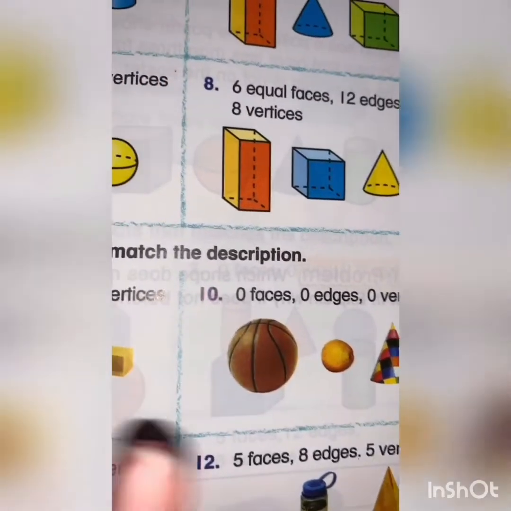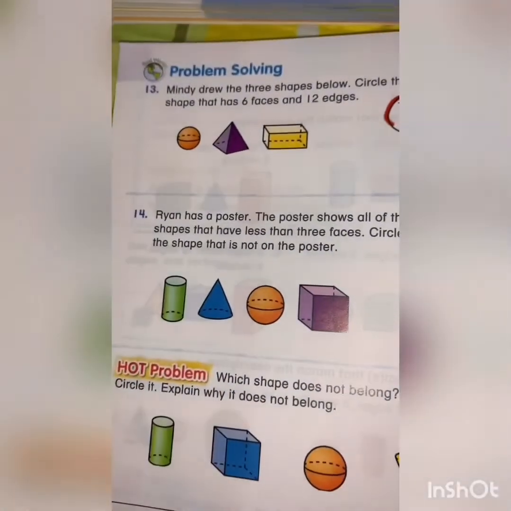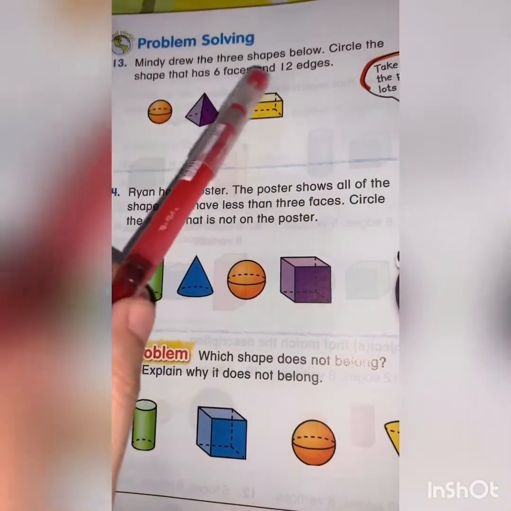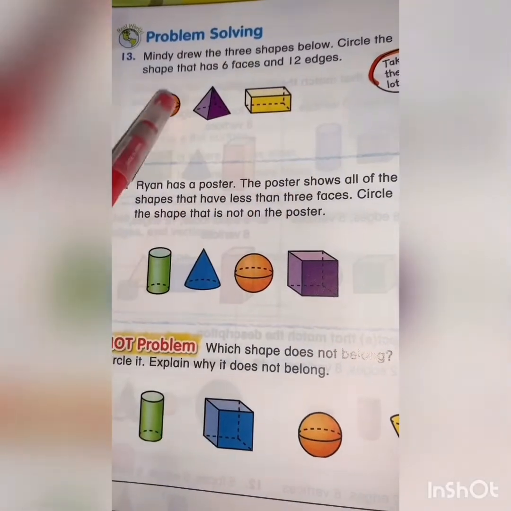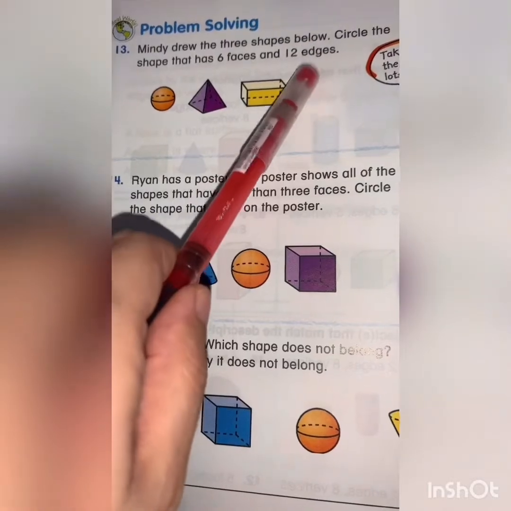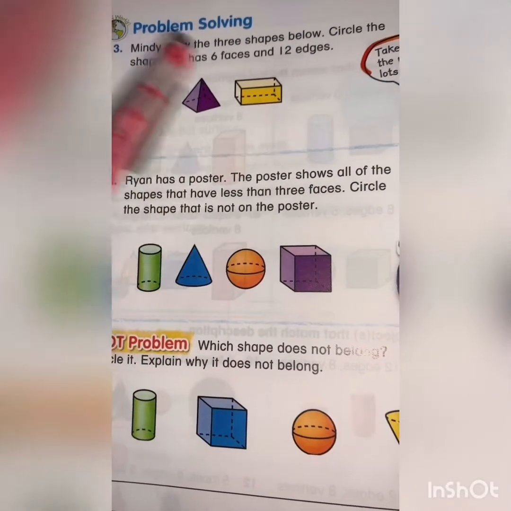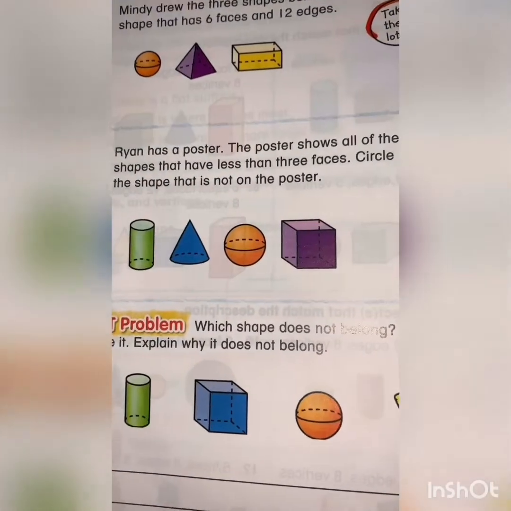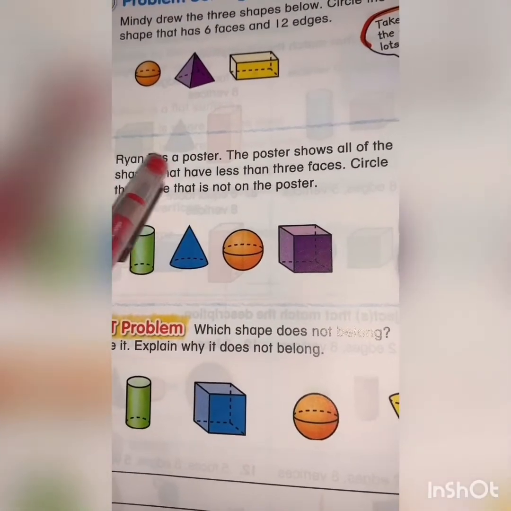Okay. As for page 768, here we have Mindy drew the 3 shapes below. Circle the shape that has 6 faces and 12 edges. For sure, it's very easy. We mentioned it lots of times. Yes, the rectangular prism.